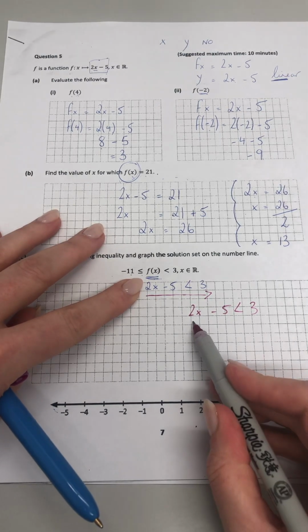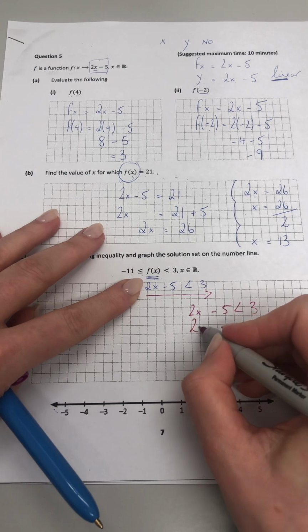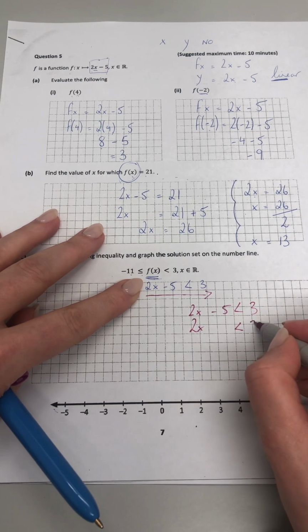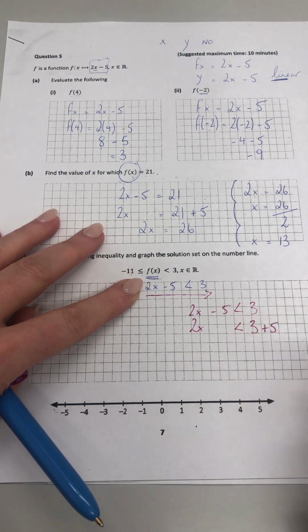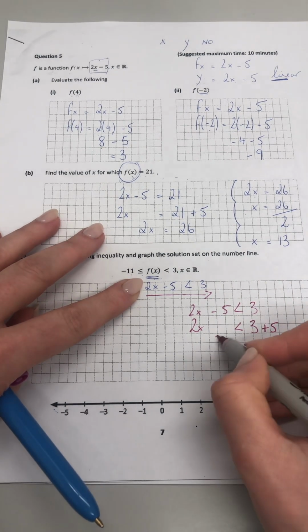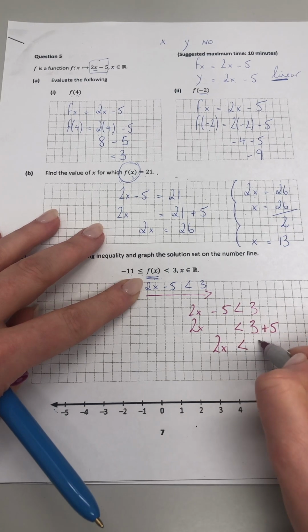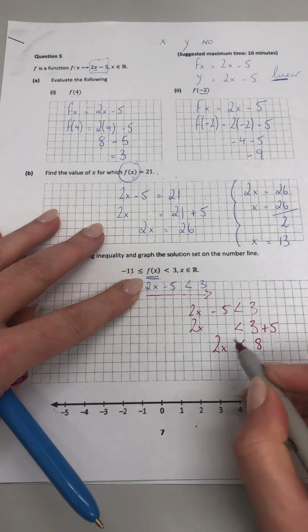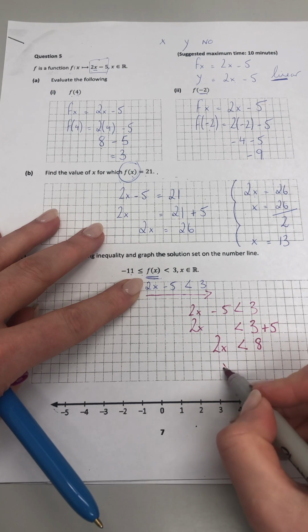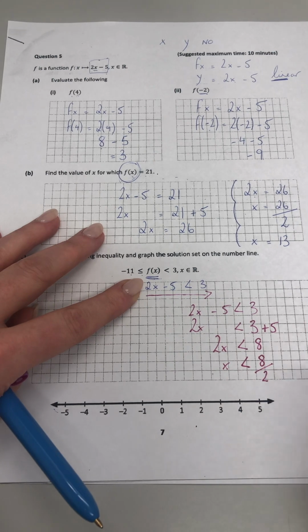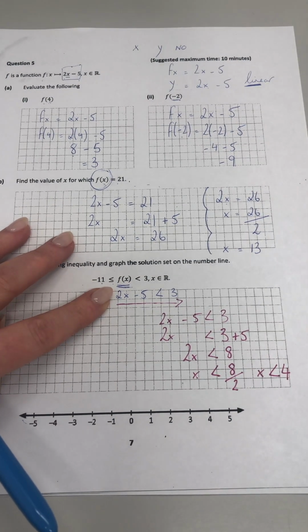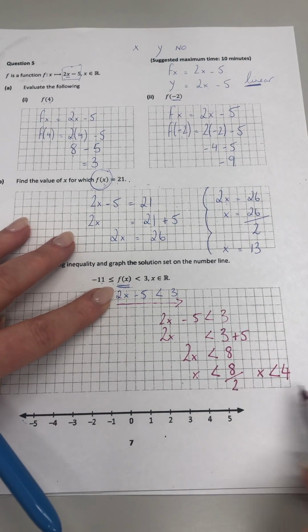So it's a letter on one side, number to the other situation. 2x is less than 3, this 5 needs to travel over and I get a plus 5. 2x is less than 8. You just want this x. That's 8 over 2, so x is less than 4. 8 divided by 2 is 4.